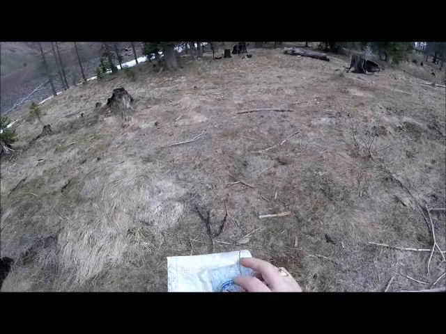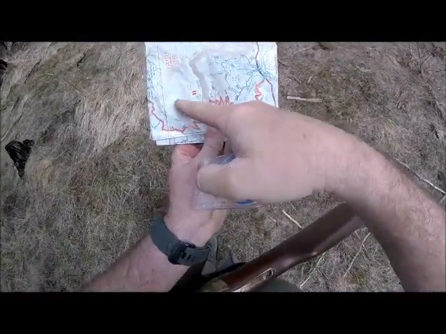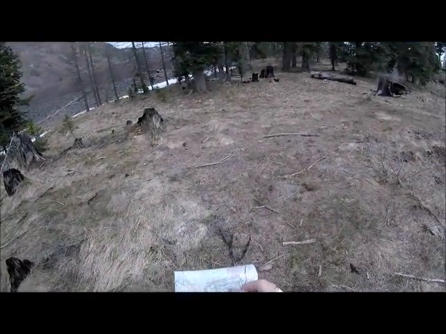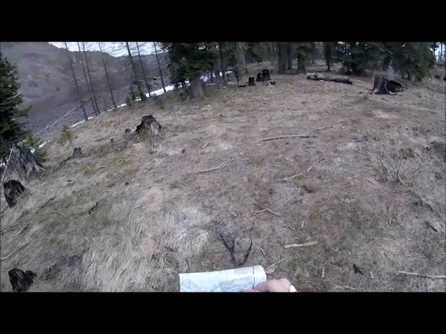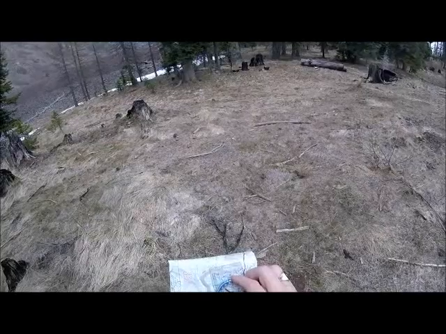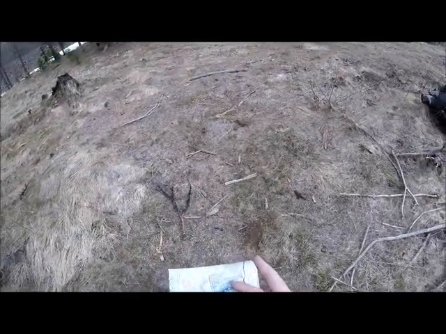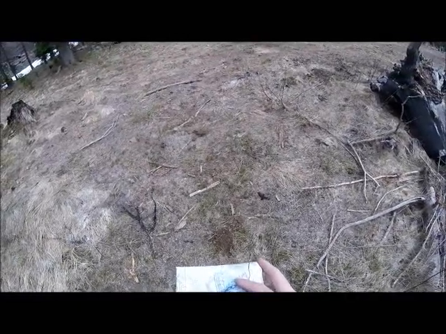So, I lined my black lines up on my north and south lines. Put the straight edge against where my campsite was, and I move until I get my map oriented.